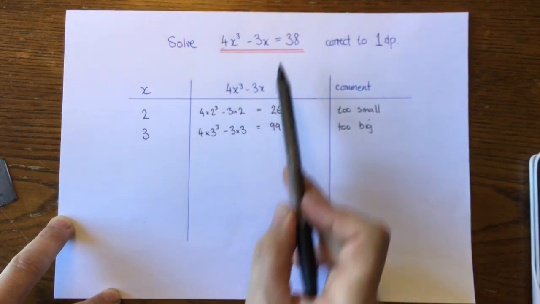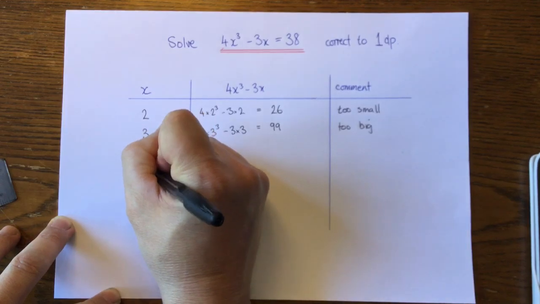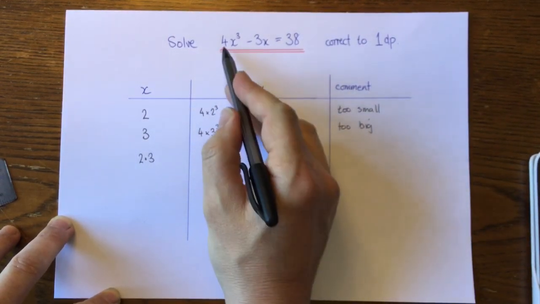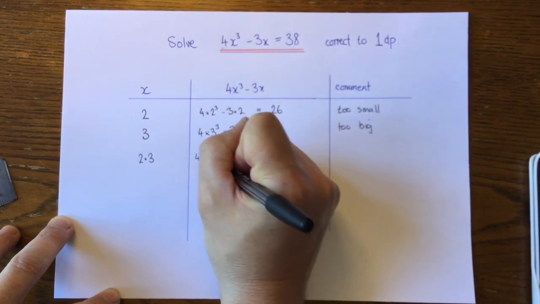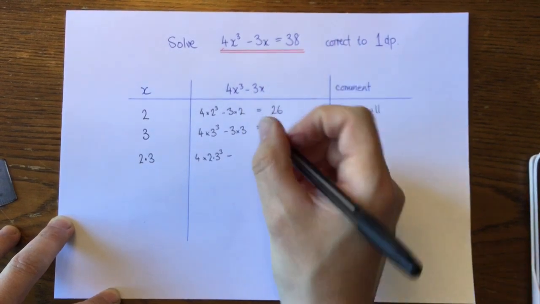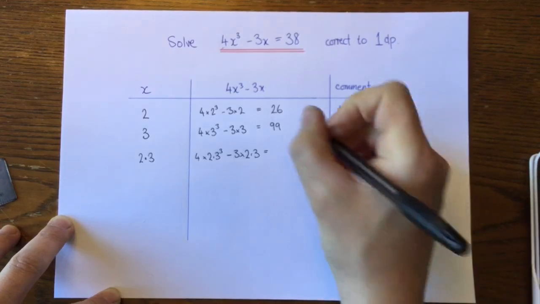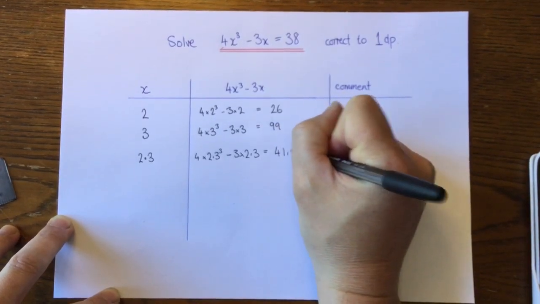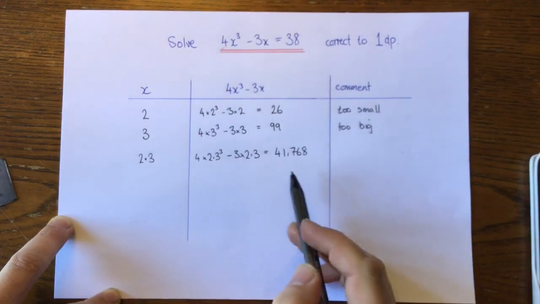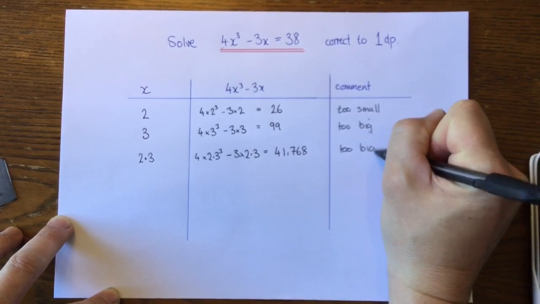I see our answer here, 26 is closer to 38 than 99. So I'm going to maybe say, okay, let's try 2.3. The answer is going to be closer to 2 than it is to 3. So 4 times 2.3 cubed minus 3 times 2.3. And that gives me an answer of 41.768. And you'll notice just the way that I'm writing that down each time, I'm showing my method here. But that's just too big. I want 38, not 41.7.